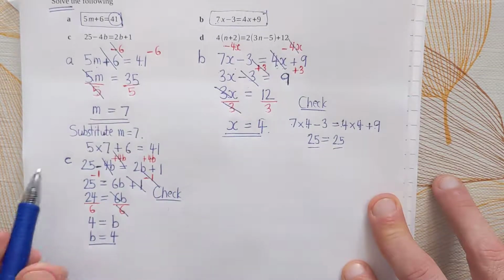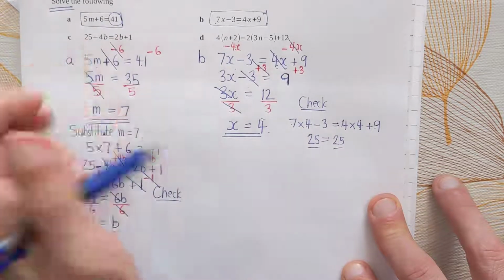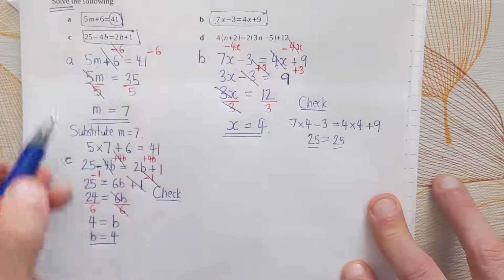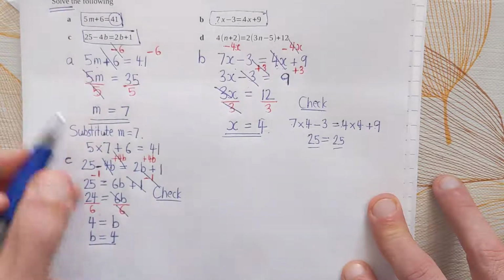By checking, it means we go back to the original equation here and we put b equals 4 into it.